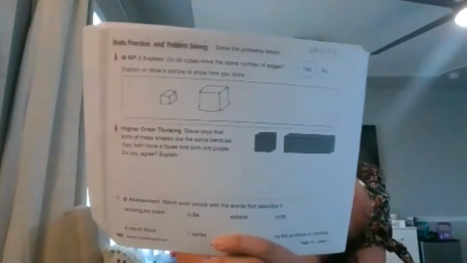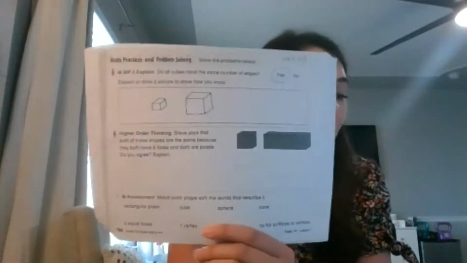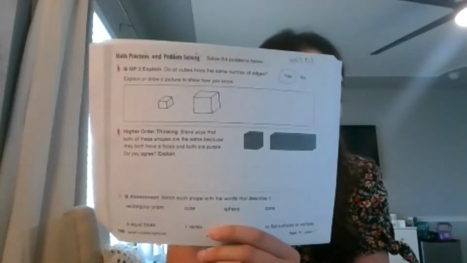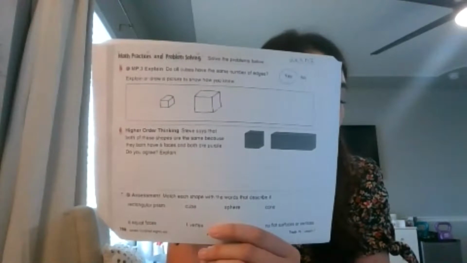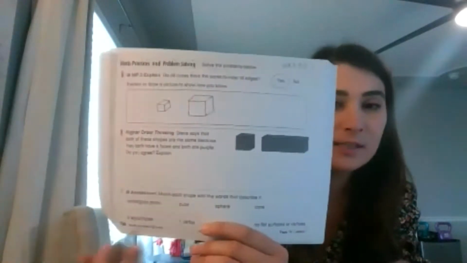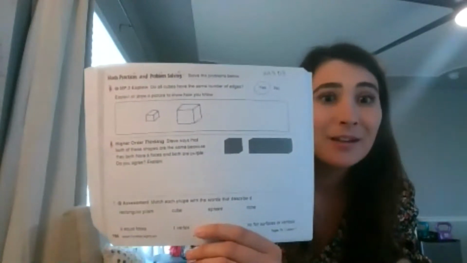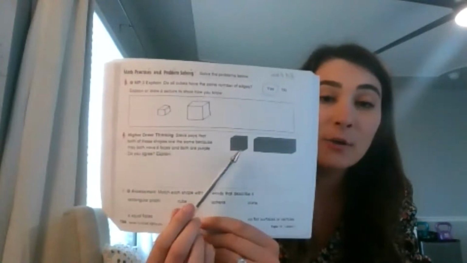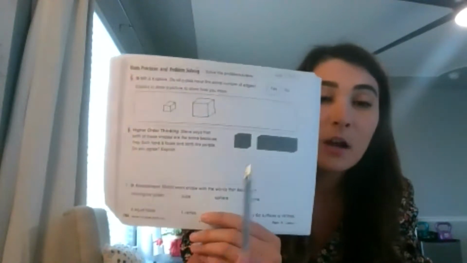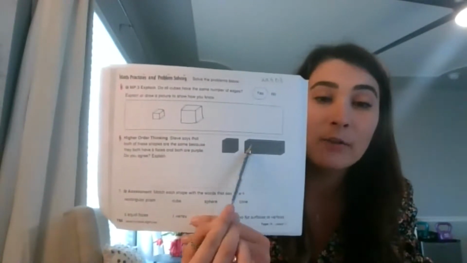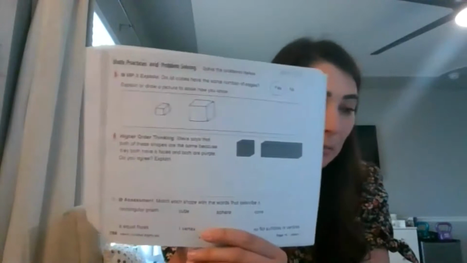Number 6 says, Steve says that both of these shapes are the same because they both have 6 faces and both are purple. Do you agree? Well, first off, are these the same shape? No, this is a cube and this is a rectangular prism. On a cube, all the sides are squares. On a rectangular prism, some sides are squares and some are rectangles. So this is not the same shape. So we're going to write no.